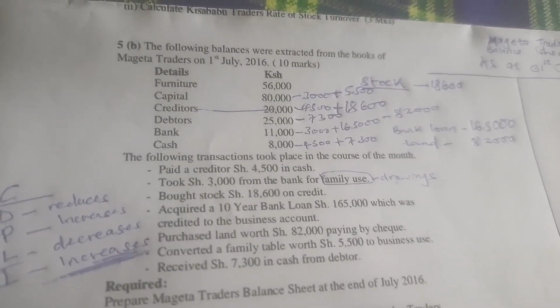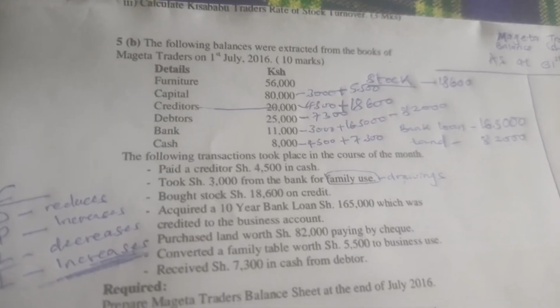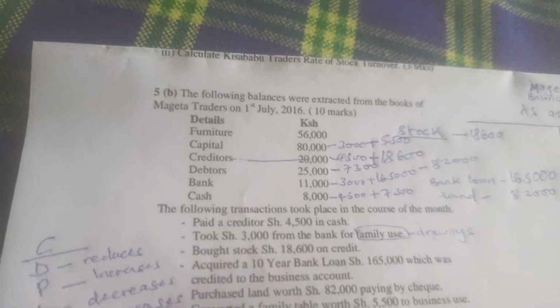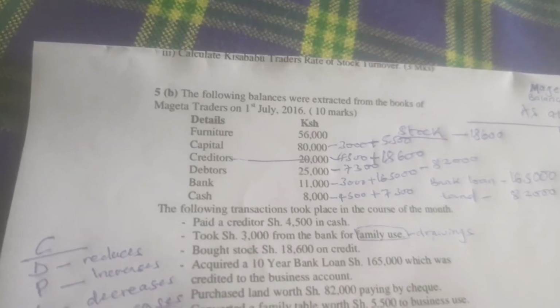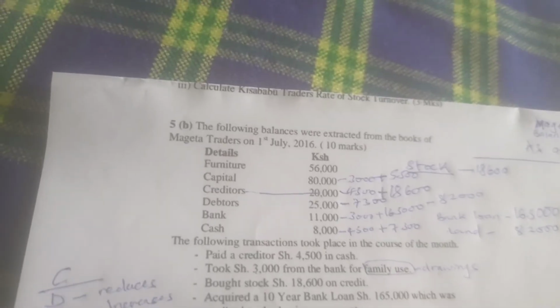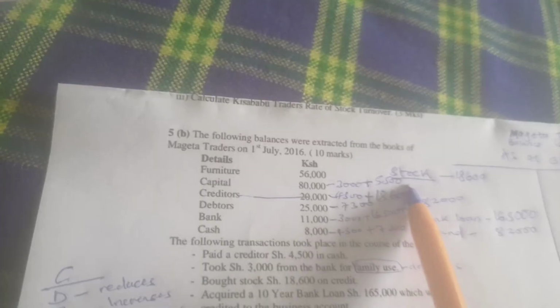So what do we need to do? We need to get the final figures for each. Sorry, there was somewhere we didn't complete. Converted a family table worth 5,500 to business use. So we said capital is going to increase by 5,500.